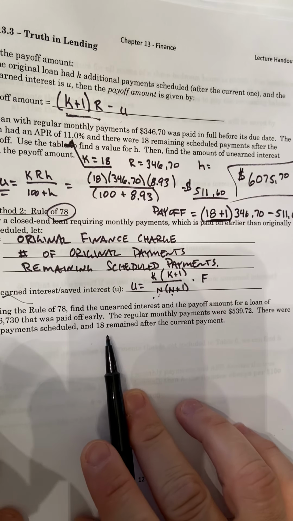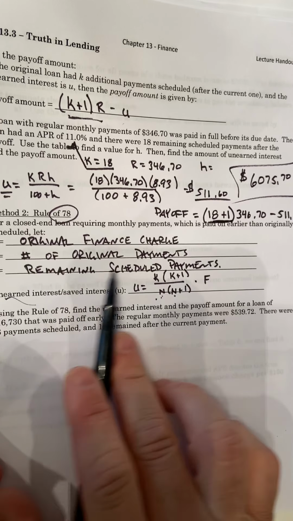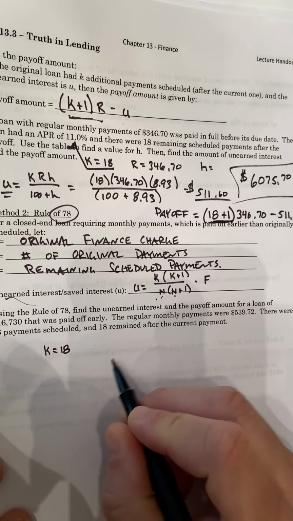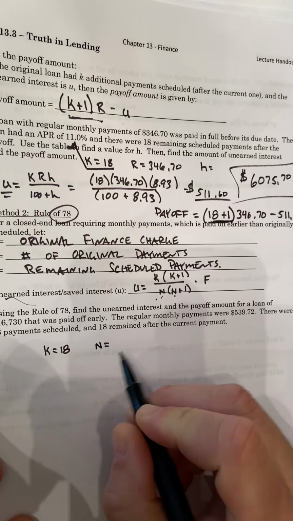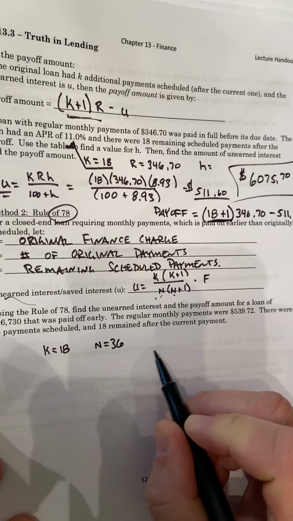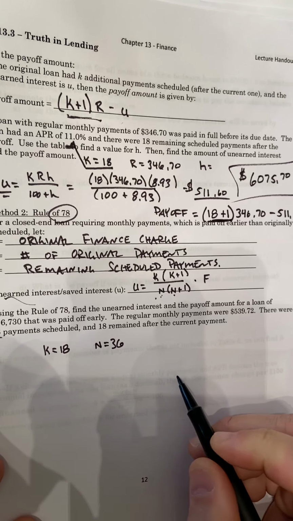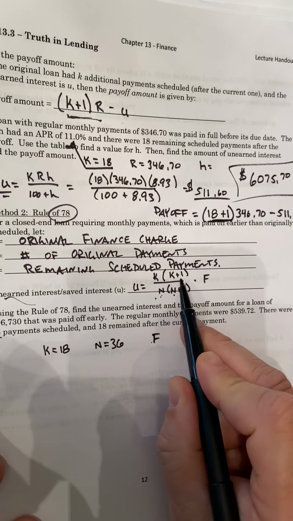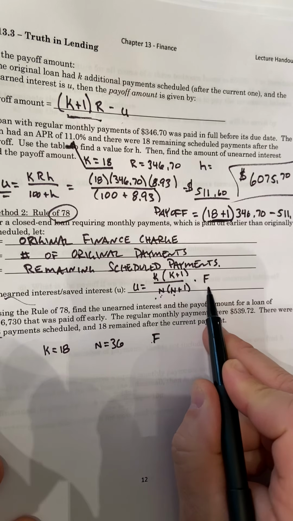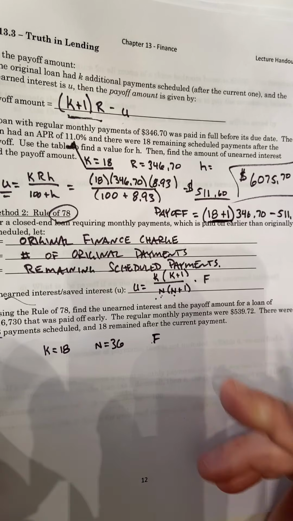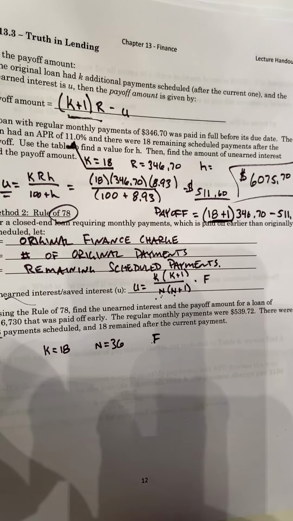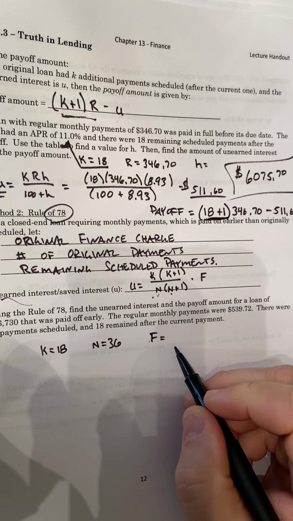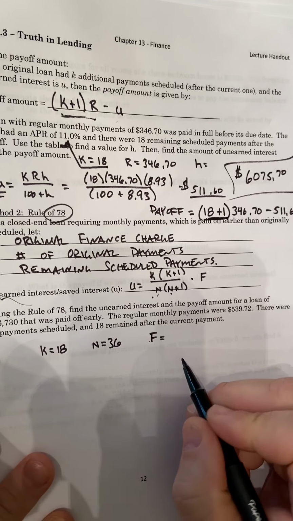Take inventory of the variables that you have, the remaining scheduled payments, the original number of scheduled payments. Let's calculate the finance charge, and then we'll have all the missing ingredients that we need to use our formula. Again, some say that the computations of this method are easier. It's kind of a shortcut way to get an estimate of how much is left.